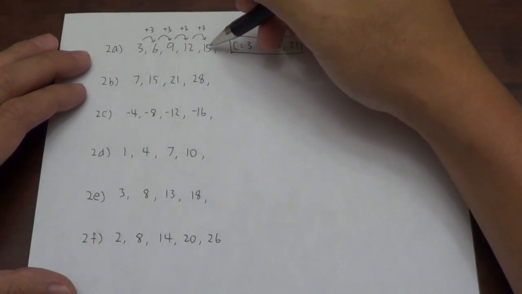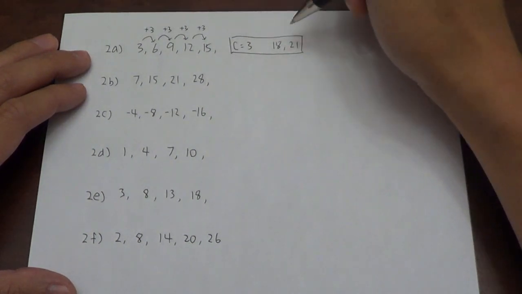Okay, because 15 plus 3 will give us 18, and then 18 plus 3 will give us 21.